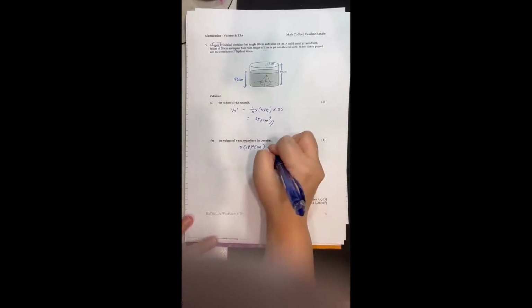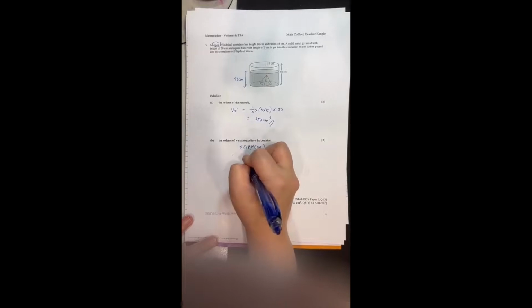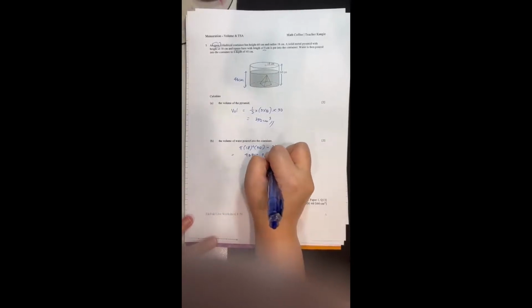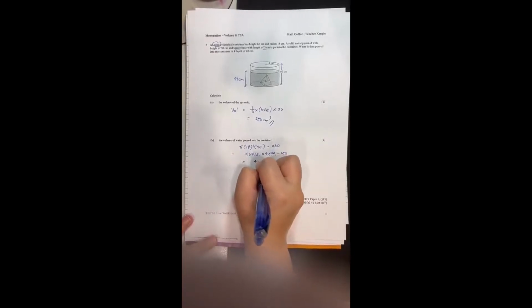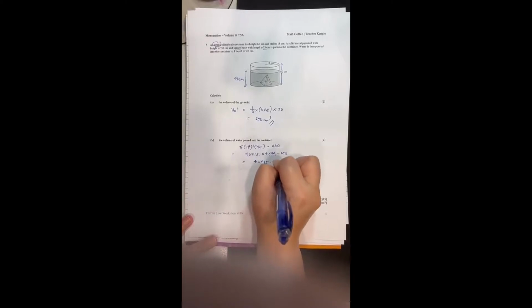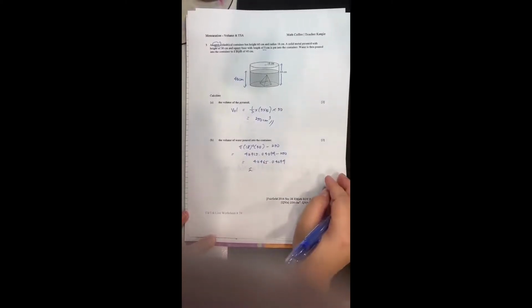So we have 40715.04079 minus 250. We get 40465.04079. So round it up to 3SF. What should we get?